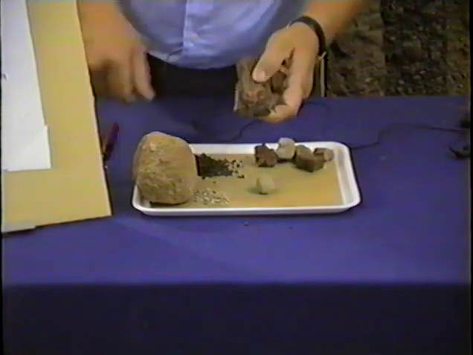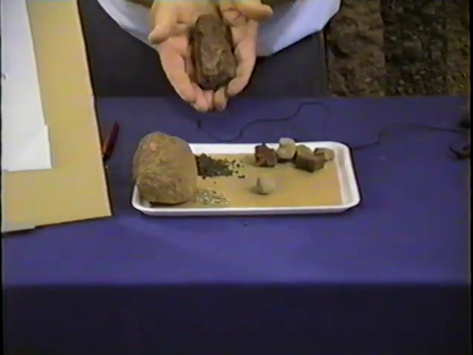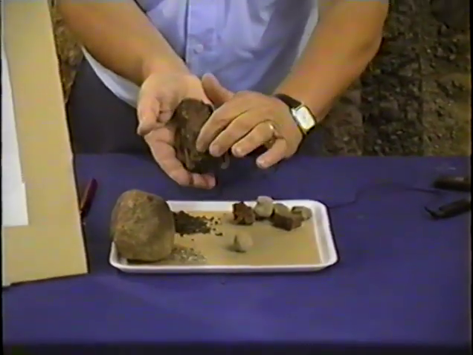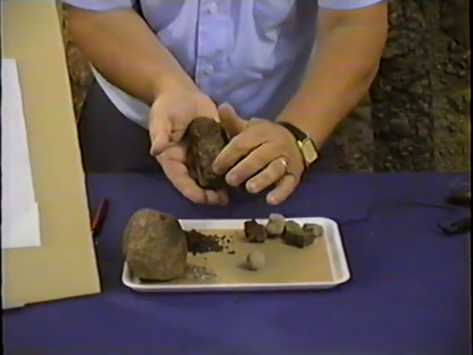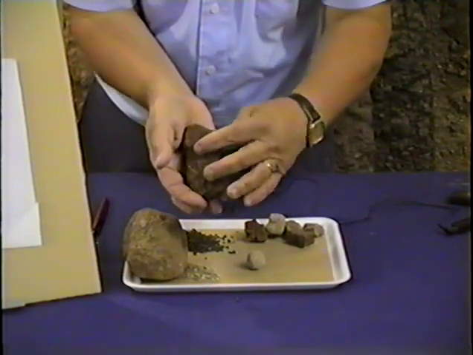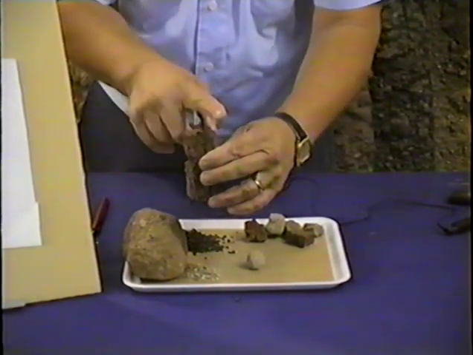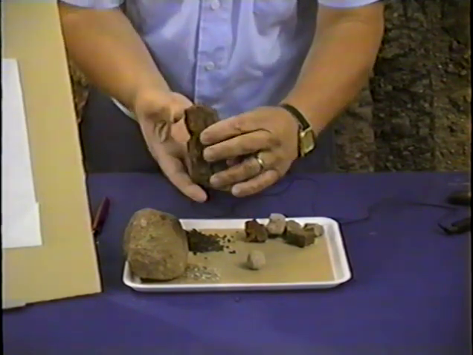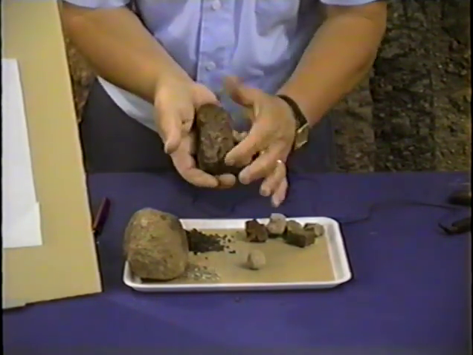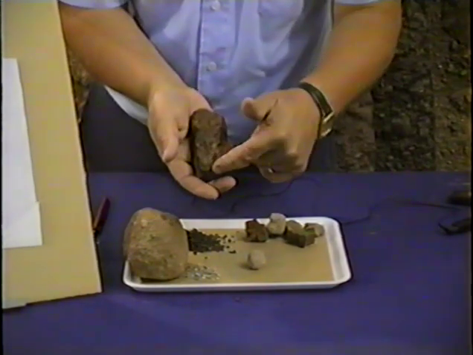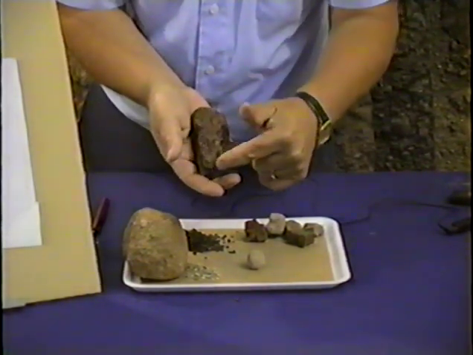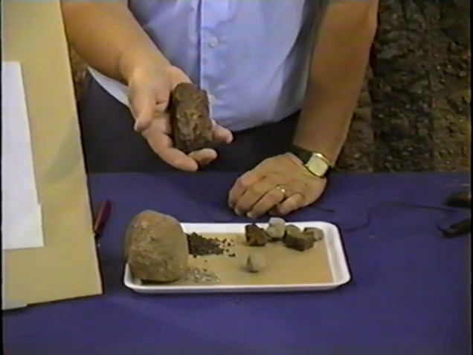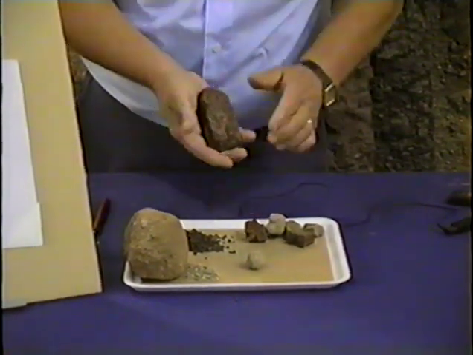That's not true with the prismatic or columnar structure, and this would be an example of a prismatic structure. The difference between prismatic and columnar has to do with the top of the prism. If it's rounded, it is called columnar. If it's more flat like this, it's called prismatic. So here the vertical dimension is much greater than the horizontal dimension, and so this is called a prismatic type structure.